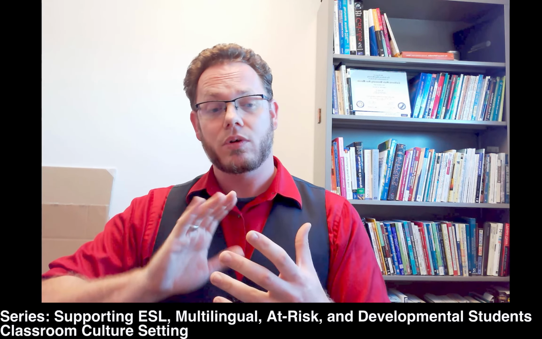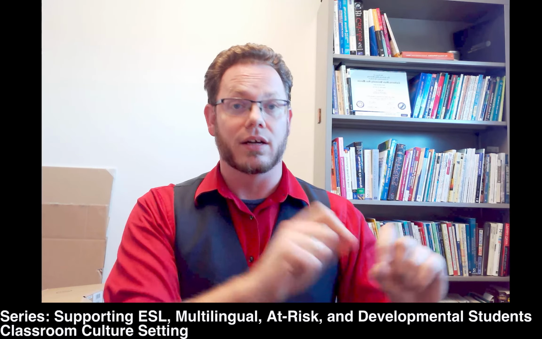Now, why this matters is because if you focus on sentence level clarity early on in a course, you train a student to think more about is this sentence clear, and less about is this sentence meaningful.